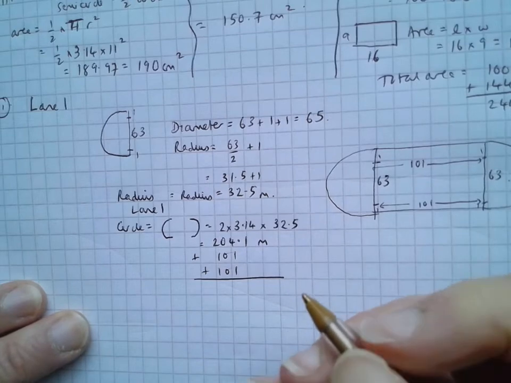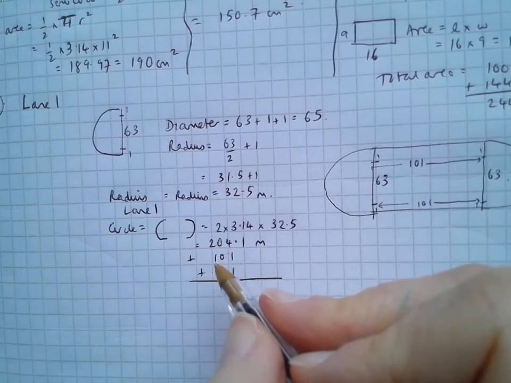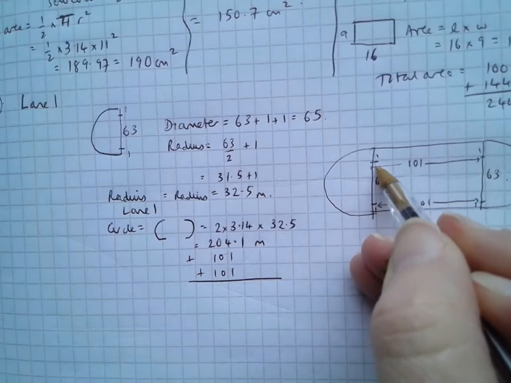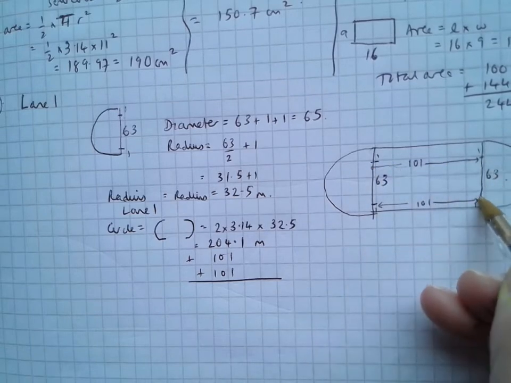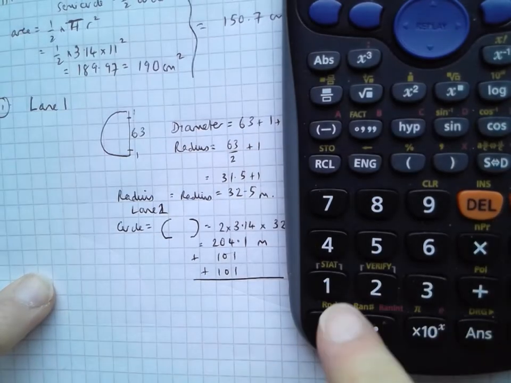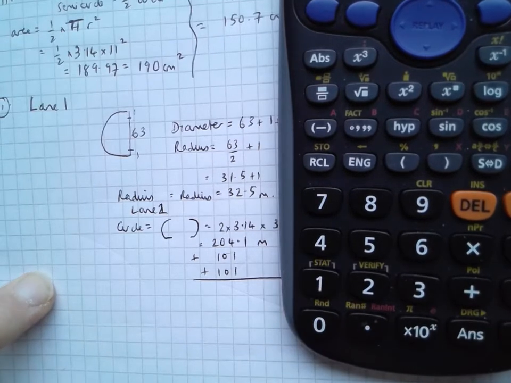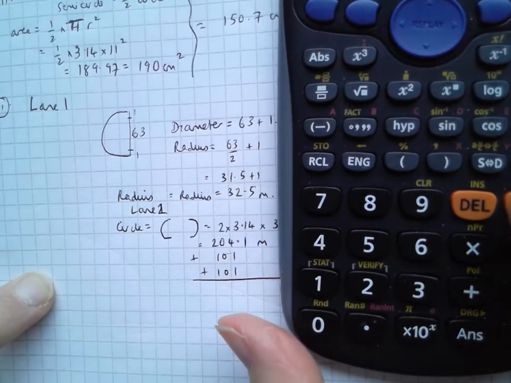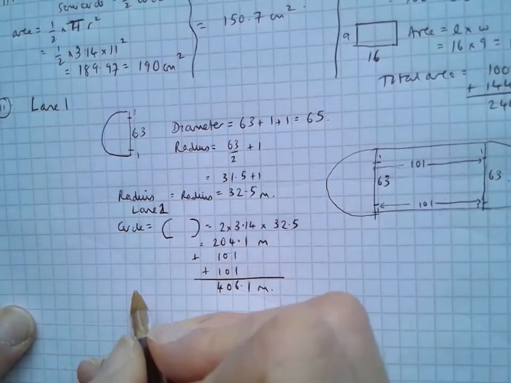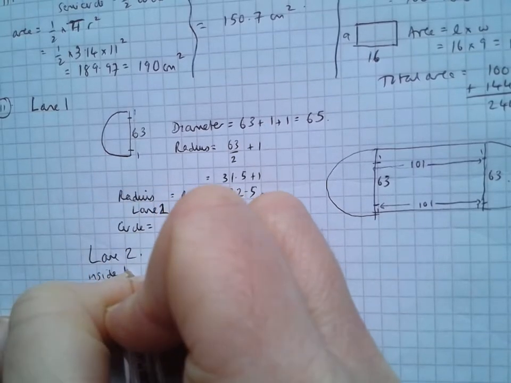too much, isn't it? So actually this must be lane 2, the perimeter of lane 2. Maybe lane 1 they count as if you're running down the straight edge of the inside along here. So let's say this might be lane 2, which is 204.1 plus 101 plus 101, which is 406.1 meters. That must be lane 2 actually, because I suppose we're counting the inside line of the lane.